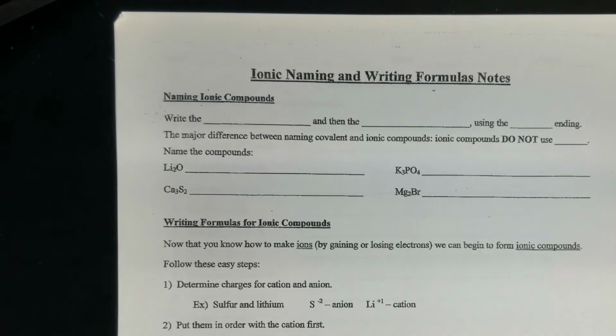This time we're going to talk about ionic naming and writing formulas. So we did covalent bonding and writing formulas, and it was really pretty simple because we looked at the prefixes or the suffixes or the subscripts, and we could easily name the covalent molecules. So ionic compounds are a little bit more difficult.